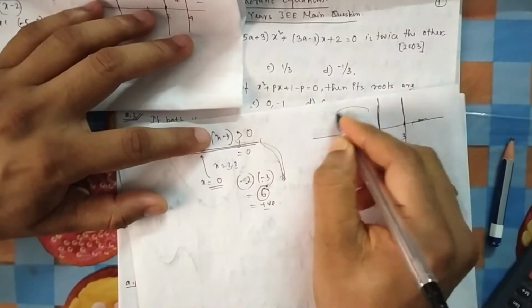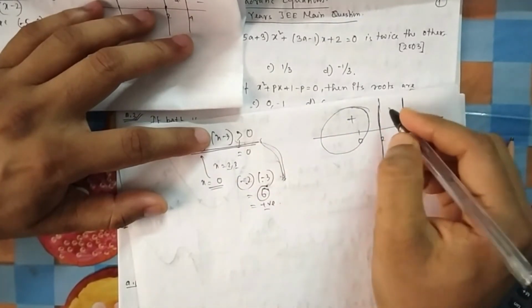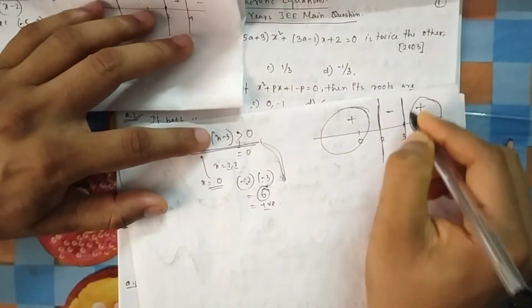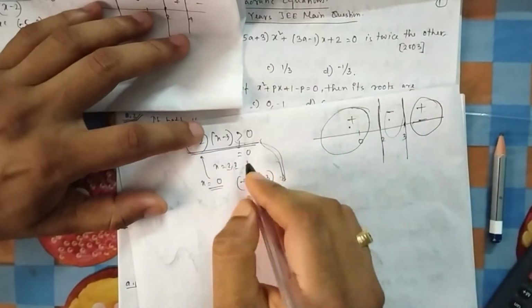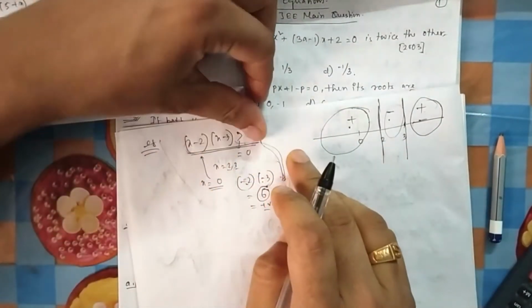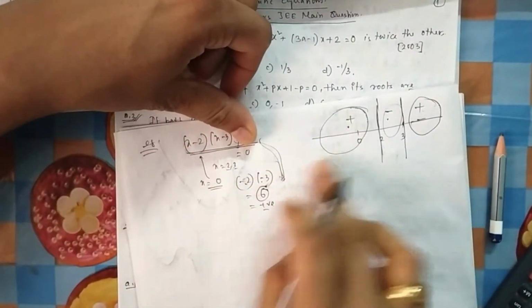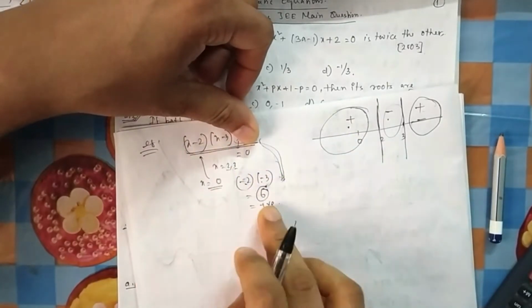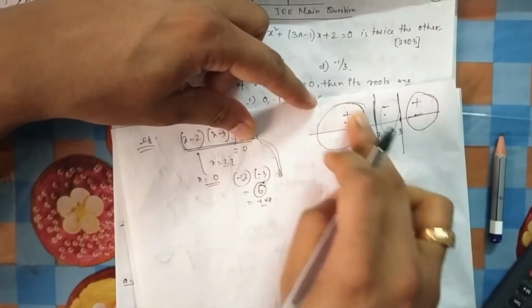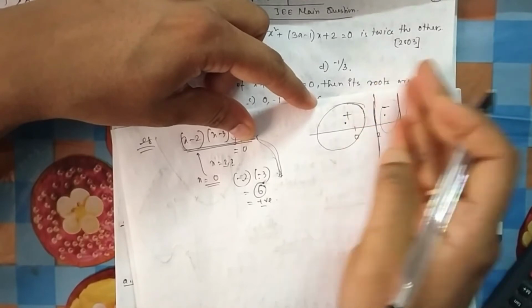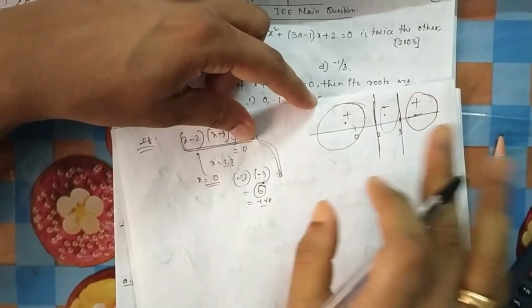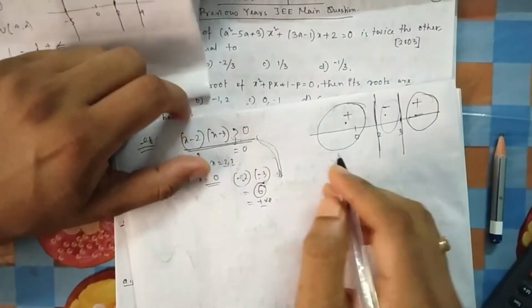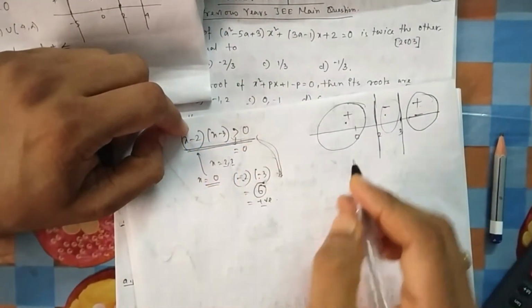That means this portion will give me positive, and then the others will just alternate. If this is plus, then that will be minus, then plus, just simply as it is. You put any value, x equal to 0, then take the product of these two. This is 6, positive, so this region gives positive answers, and then all adjacent regions will be the reverse of this. If this is plus, this is minus, this is plus, it will always alternate. It can be more than 2 or 3 roots also; I will show you an example.